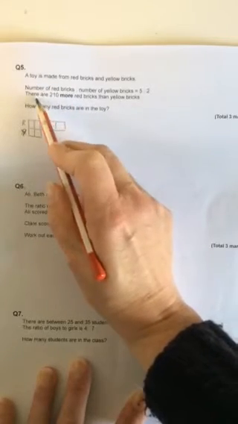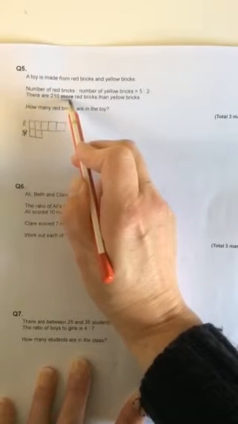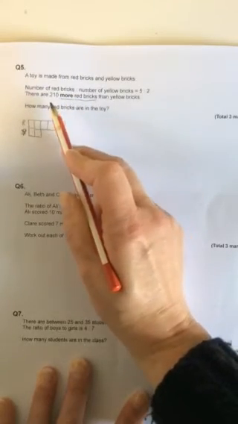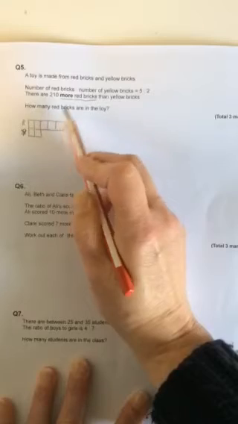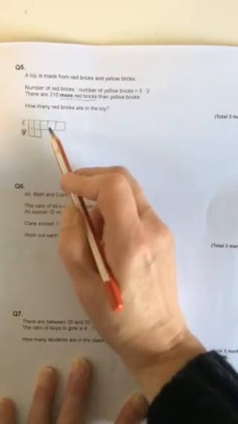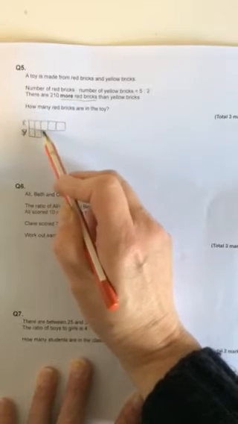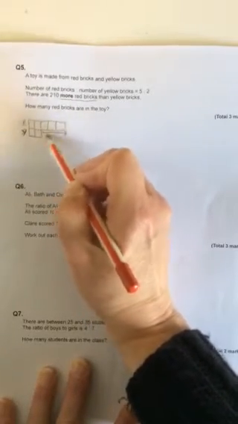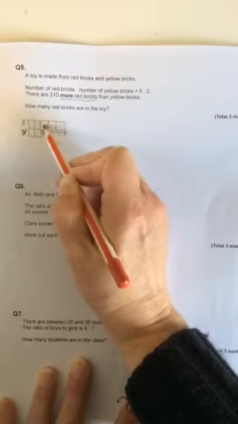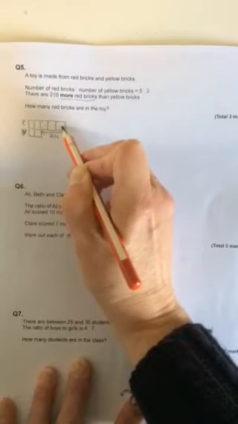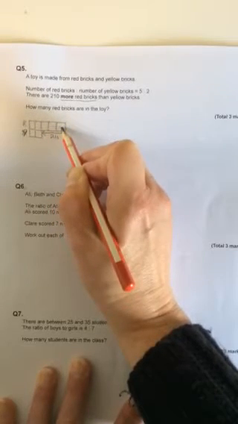What numbers have we got? There are 210 more red bricks than yellow bricks. So the 210 isn't the total. It's how many more red bricks we've got than yellow bricks. So if we look at the diagram, we can see that this bit here is how much more red I've got than yellow. So the 210 is in these 3 boxes here.